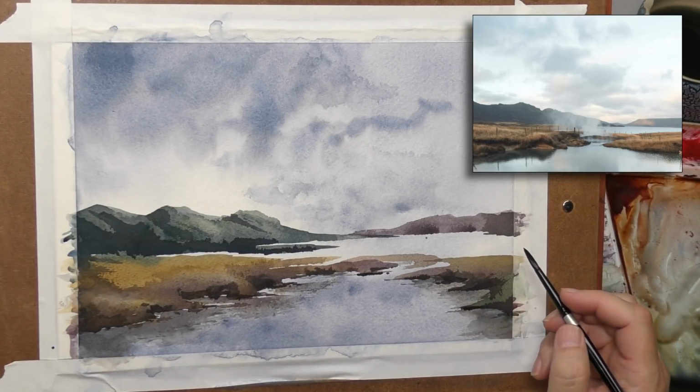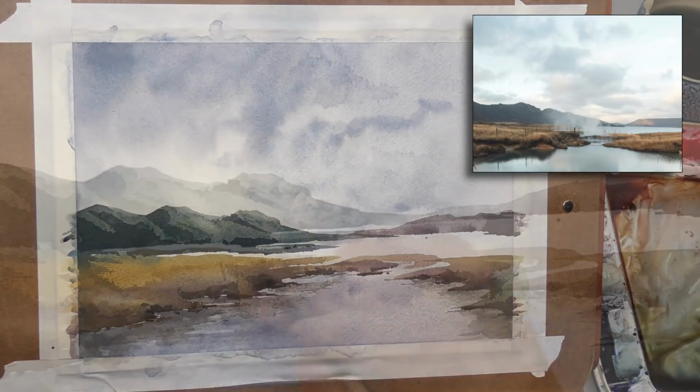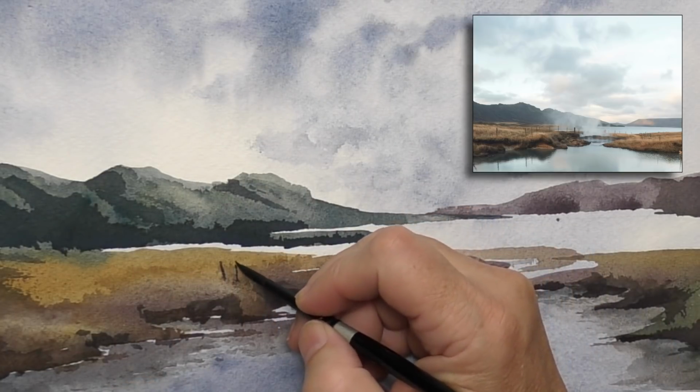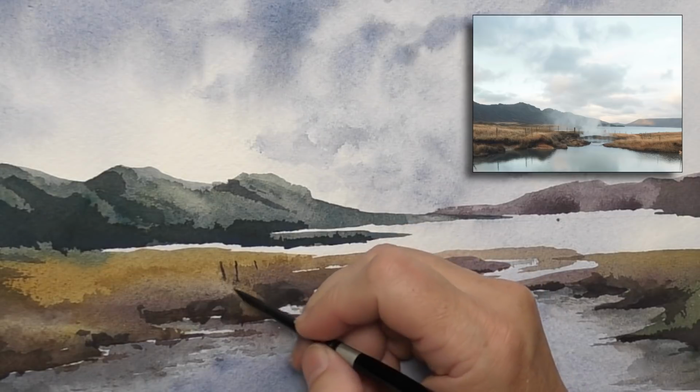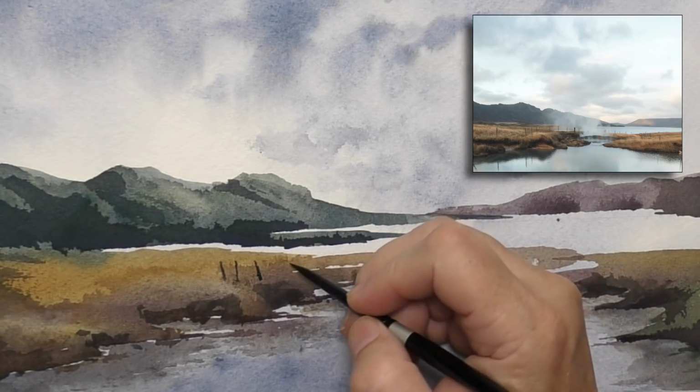Now in the reference there's some fence posts. I like that. I'm going to use that. Those are going to be very dark. So we're going to take some Payne's Gray and red iron oxide. One way you can make a base for something is just to rub the bottom of it like this. We can come back later and just kind of put in a little wash to make it look rooted in the ground.